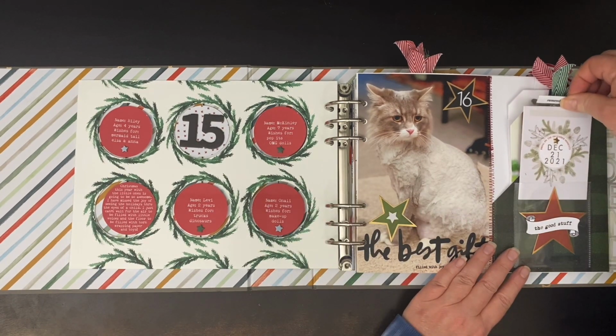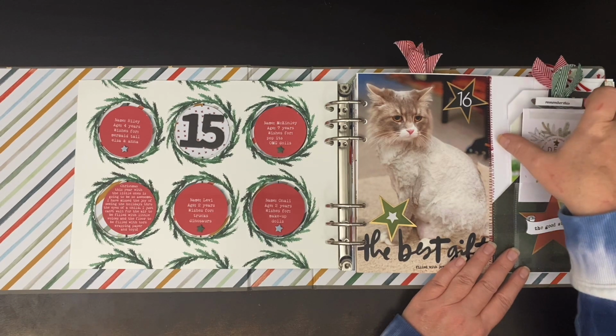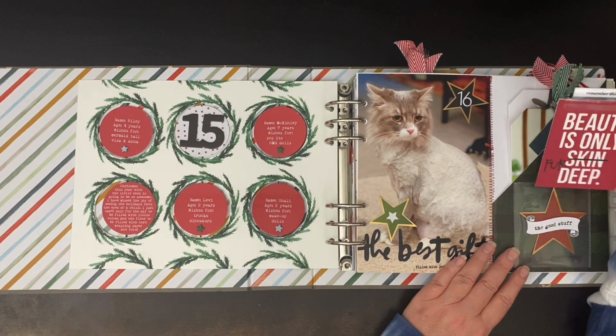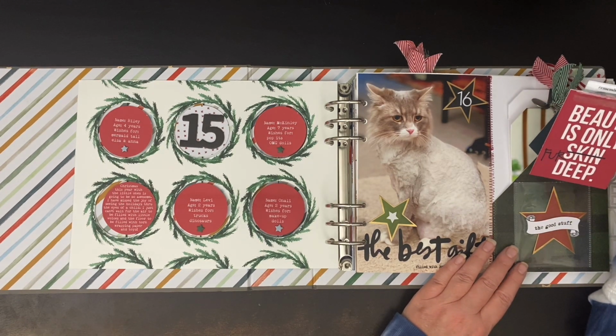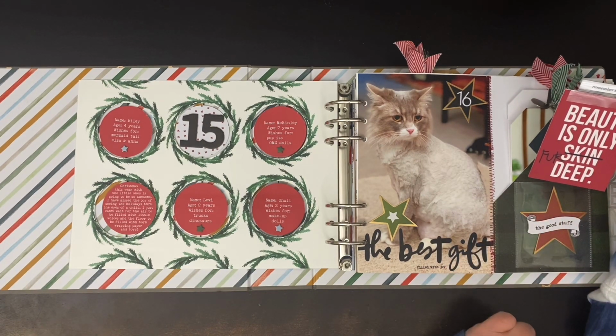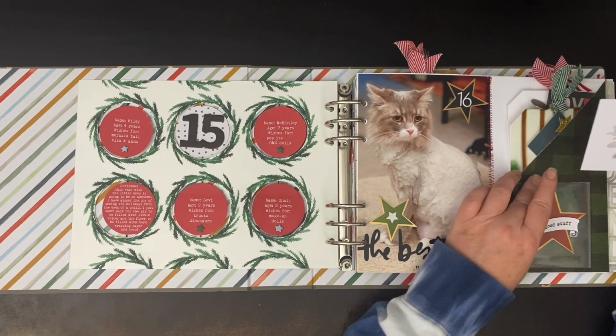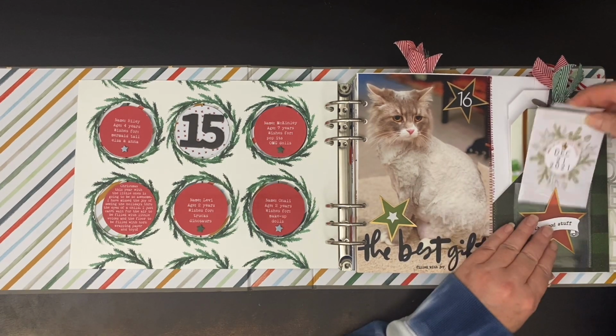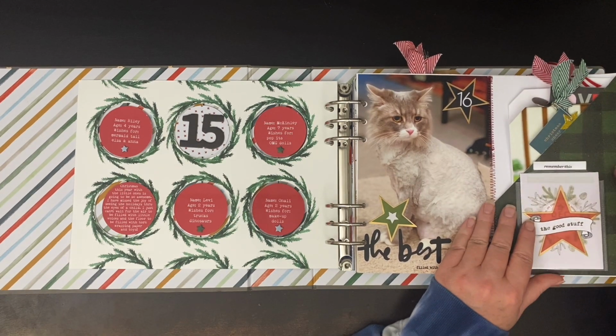Right here, I just have the date on this card, and then I found this little saying, "Beauty is only skin deep," and it made me chuckle. So I crossed out skin and I put fur because she's beautiful with or without her fur. And I wanted to get that across. Loved doing this page.